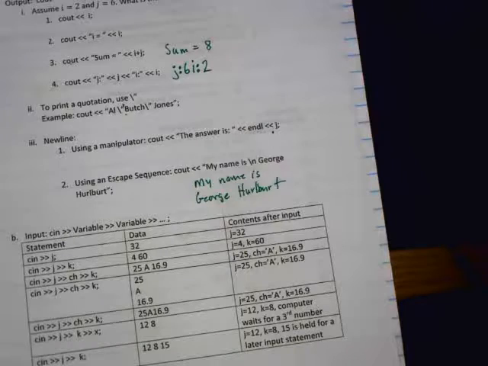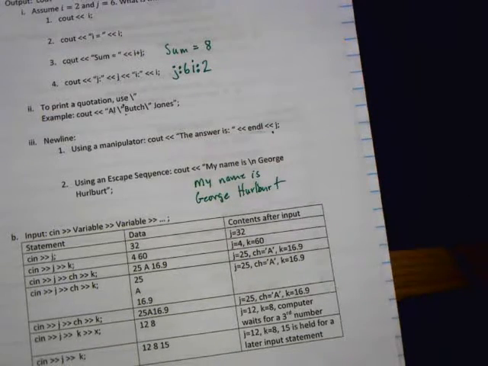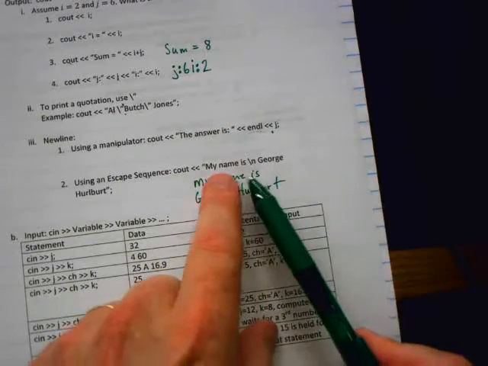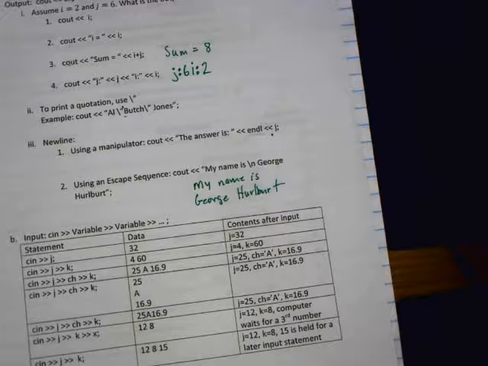Correct. So it's a neater way of putting it. If you have one long sentence and it gets to the end and it splits one of your words right down the middle, you might want to use this escape character to put the next word on the next line. And rather than having to end your quotes, put the double less than, put another endl, put two more less thans, put another quote, and then start typing again, you can just use the \n. It is essentially a shortcut.